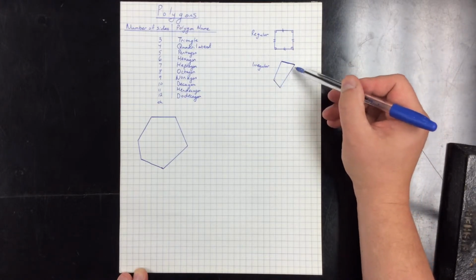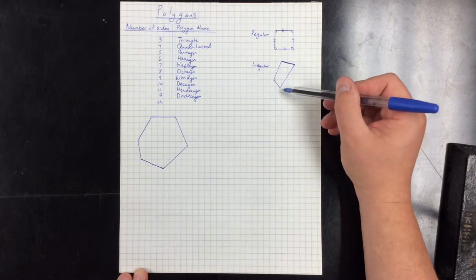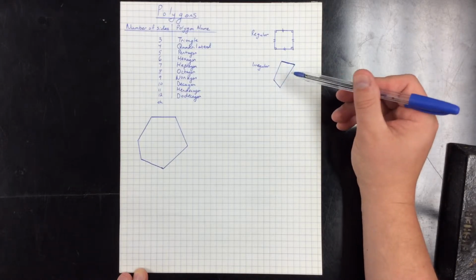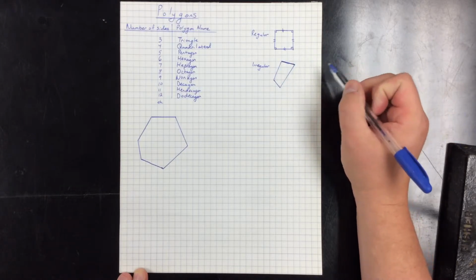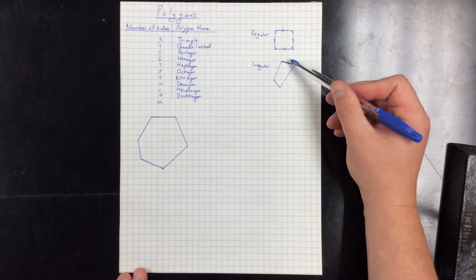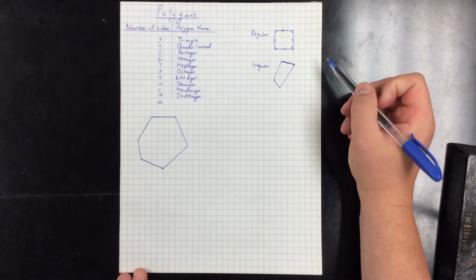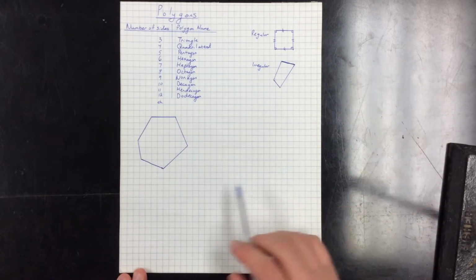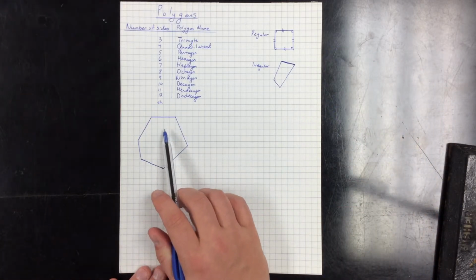Again, I have a quadrilateral, a four-sided figure, but in this case, none of the angles are the same, and none of the sides are the same length. It's irregular, but only one would have had to be different. I would only have had to have one side and one angle that were different to make it irregular. I also have an irregular shape down here.